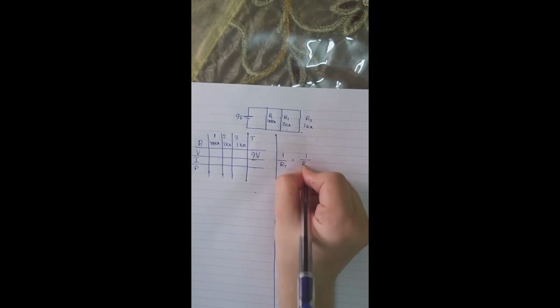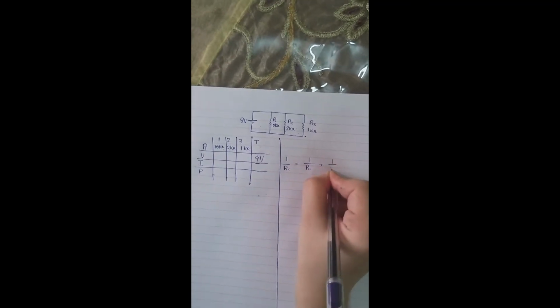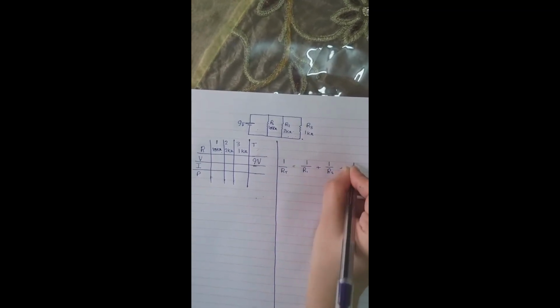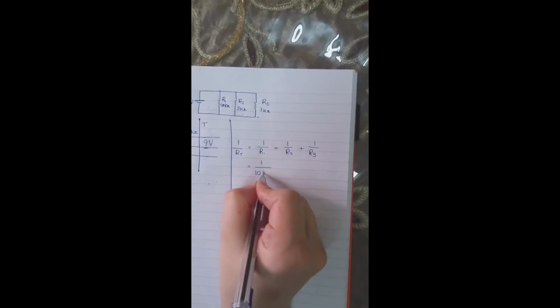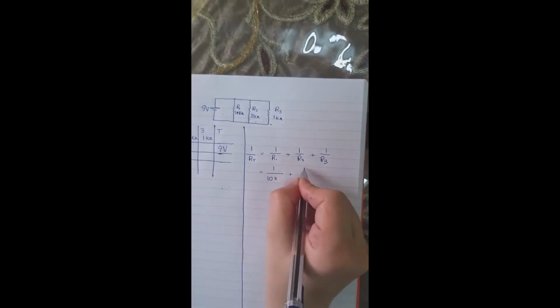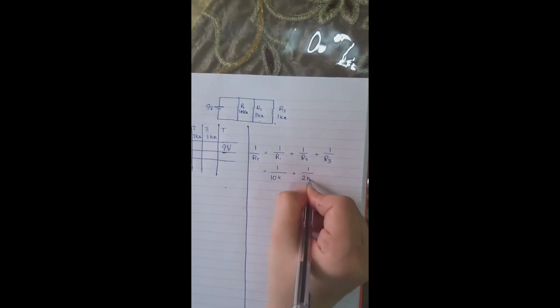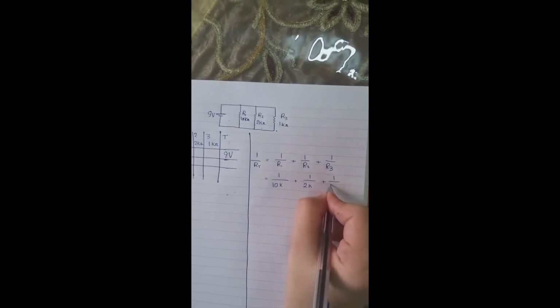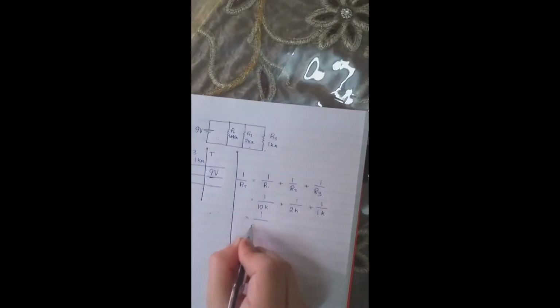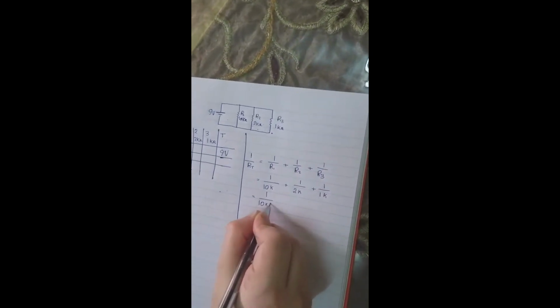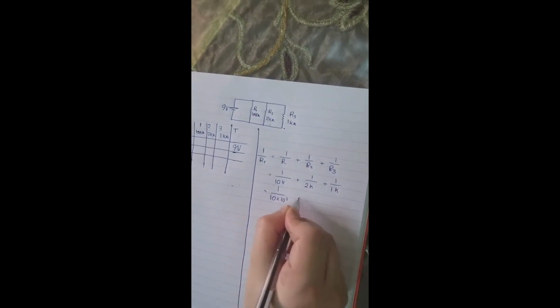1 over R total is equal to 1 over R1 plus 1 over R2 plus 1 over R3. So 1 over 10 kilo plus 1 over 2k plus 1 over 1k. To convert the kilo, we multiply by 10 to the power of 3.